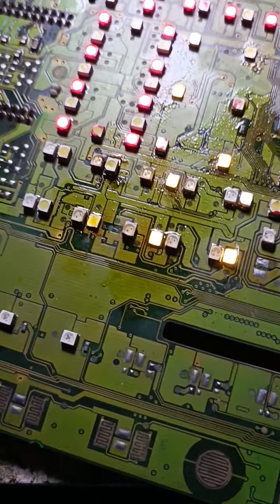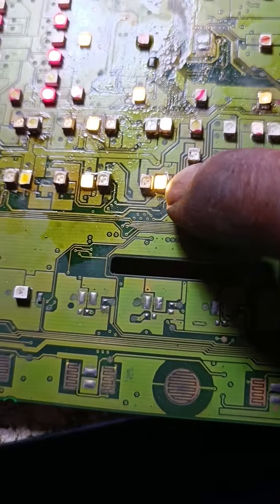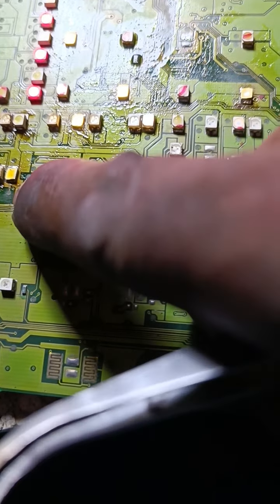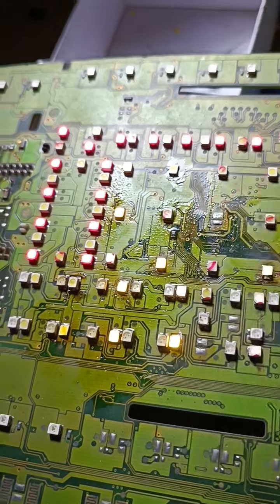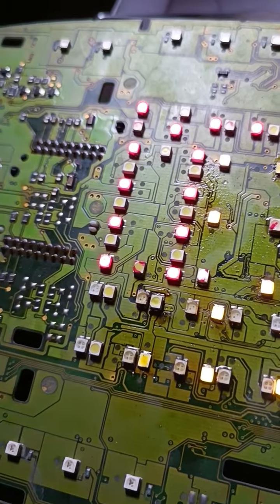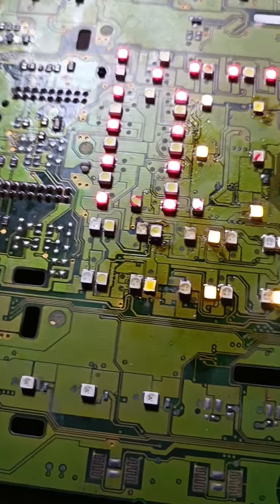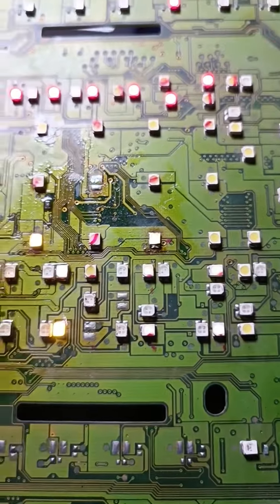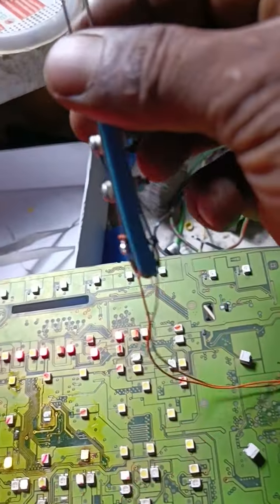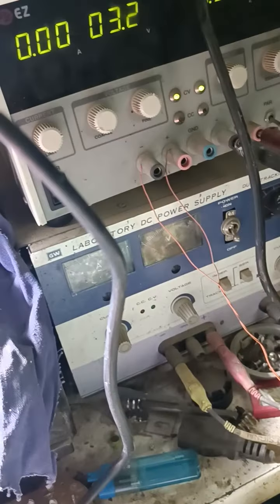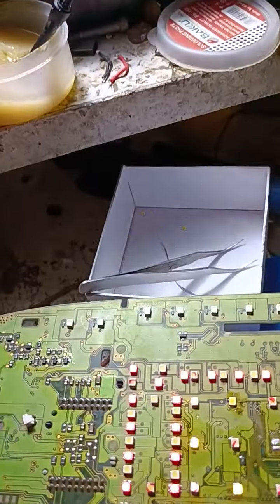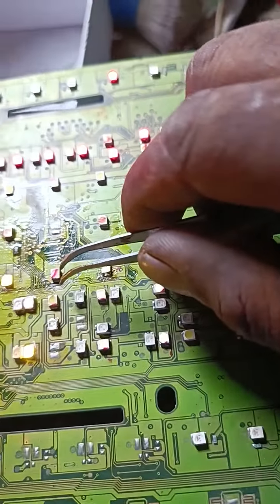3.3 volt. So I already changed 1, 2, 3 and here are 4, 5. Many LEDs are defective here. So here you can see I apply some voltage from outside. I make a twister here. Okay, so I apply around 3 volt to each LED.